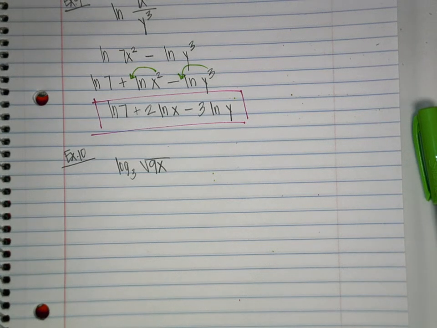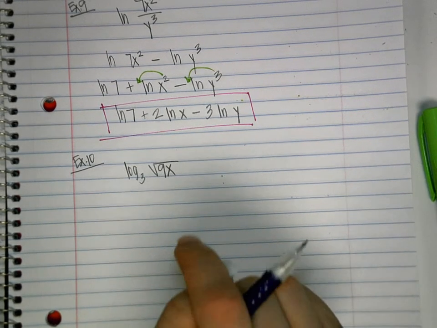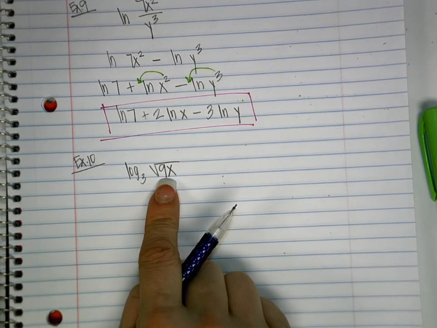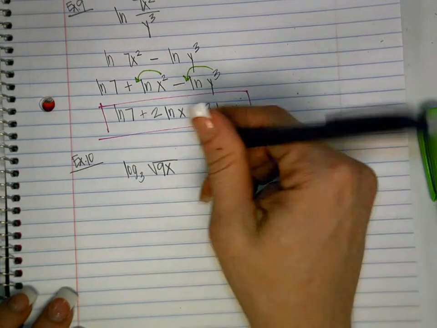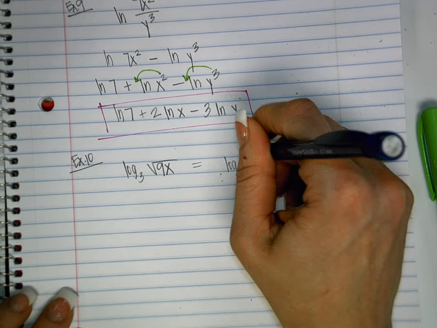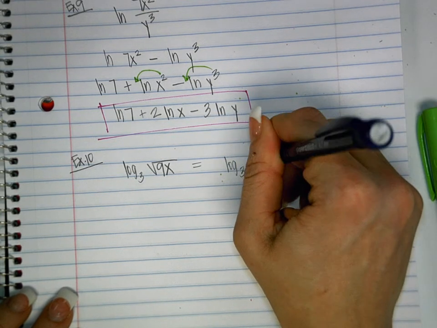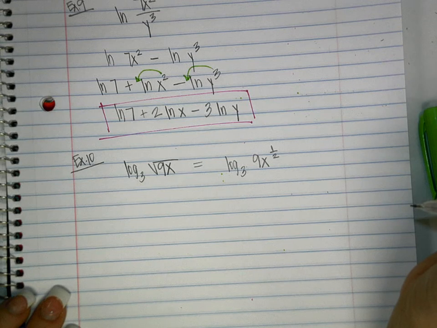And expanding, each part that has a log can only have one letter or one number next to it. So here, what's another way to write root 9x? 9x to the 1/2. This is written as log base 3 of 9x to the 1/2. Is that correct?